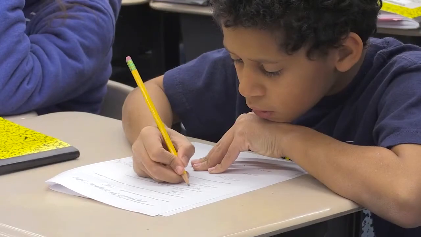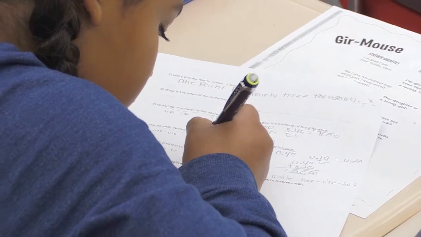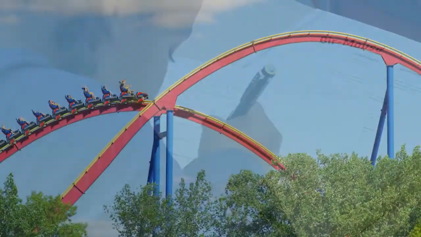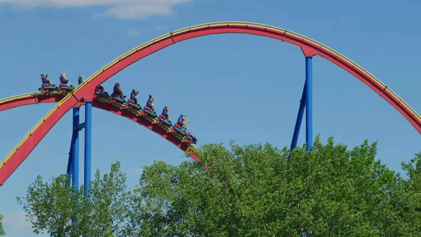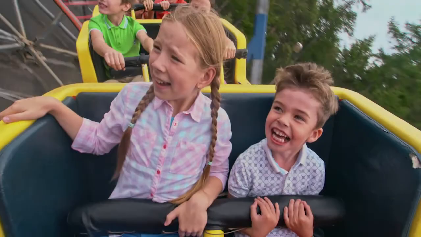When students are allowed the opportunity to explore and discover strategies for themselves, the strategies have more meaning and the learning is more lasting. It's like going on a roller coaster and having a first-hand experience versus someone telling you about the ride. Which one will have a longer lasting impact?